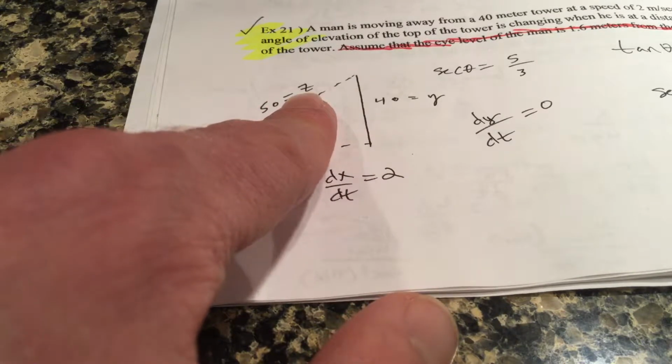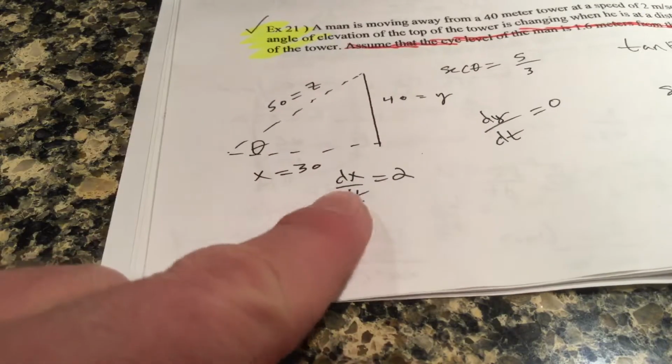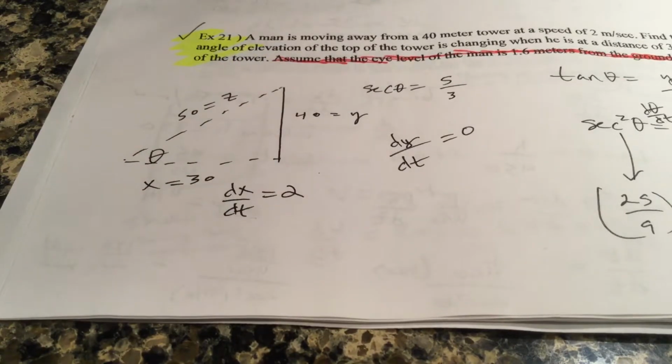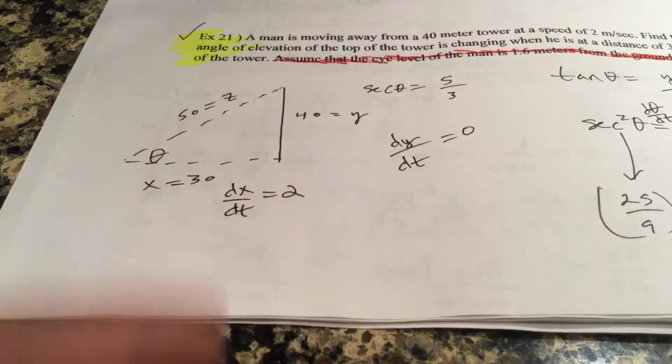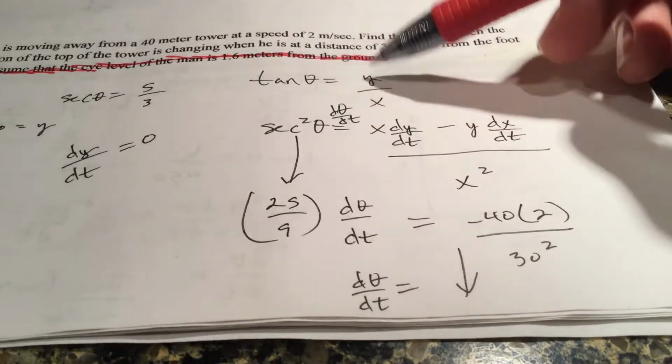We don't have anything about dz/dt. We have to use this because we're given a rate of change. That's why, if some of you are asking why we're using tangent when I have the other three, it has to involve x, it has to involve y. Because dy/dt is 0, that's easy to work with, and you have to use that rate of change for the x. So folks, we're going to have to take the derivative of this up here.